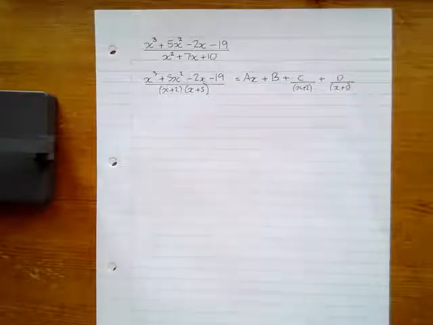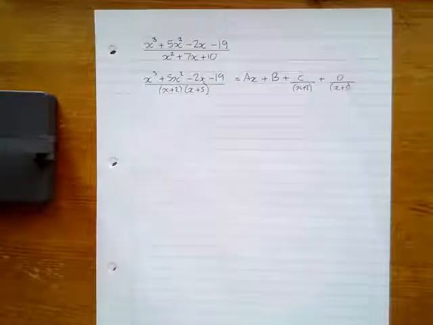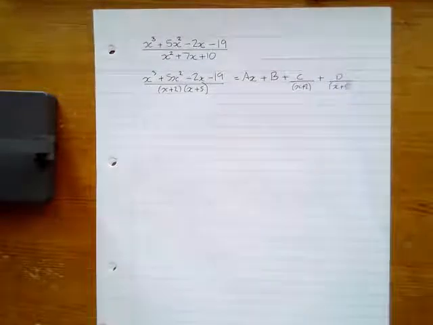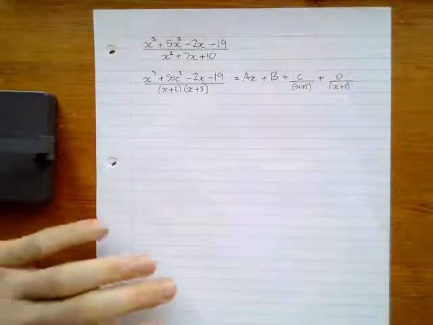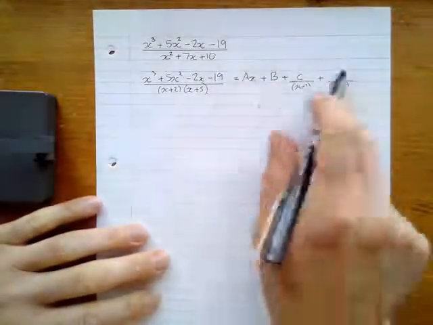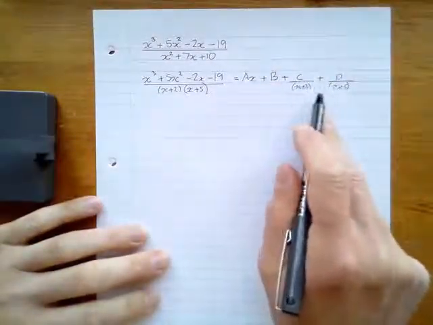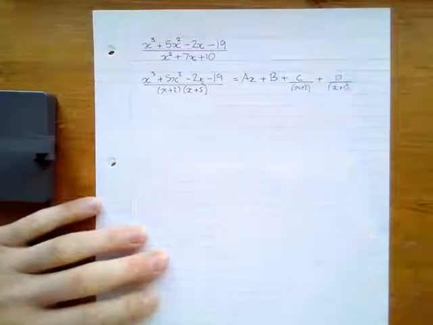But I found this example from somewhere, not from that sheet, and I'm going to try and do it now. We've actually done the hard bit, just getting it to look like that. From then on, it's the same method as we used in the last one. You start by cross-multiplying this to get it over the common denominator of (x + 2)(x + 5).